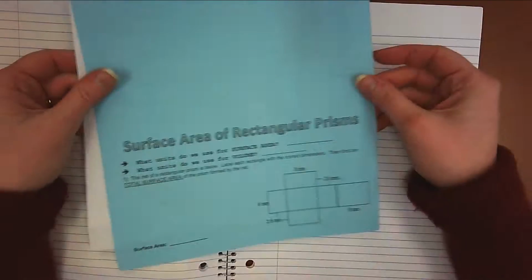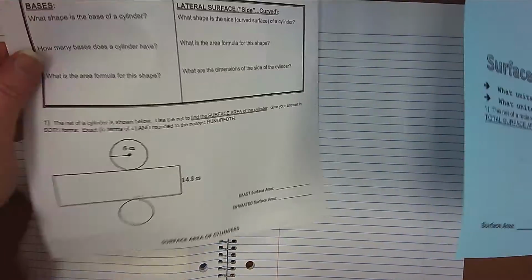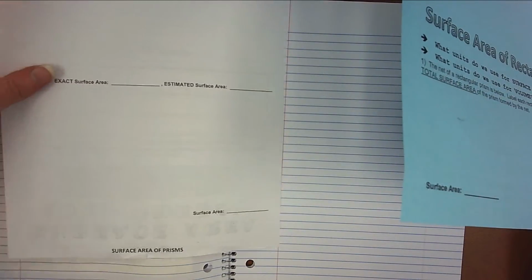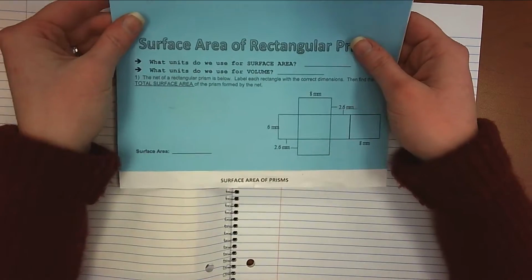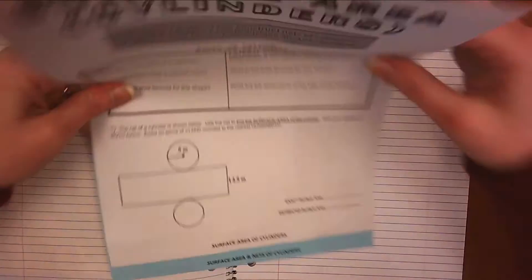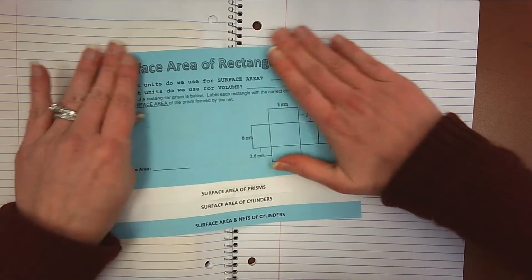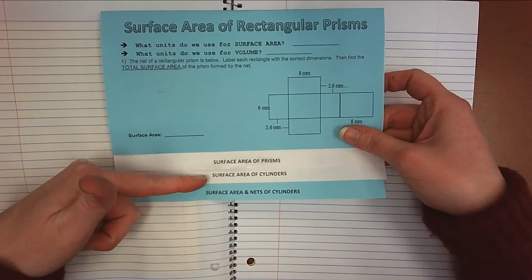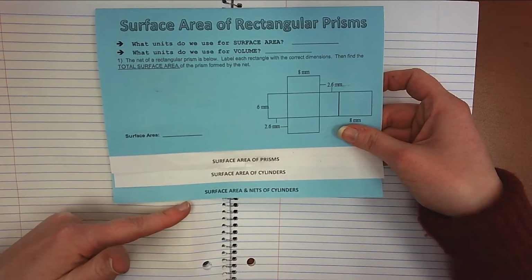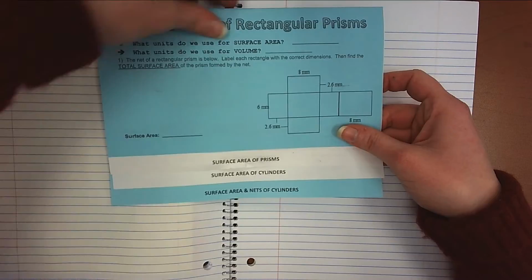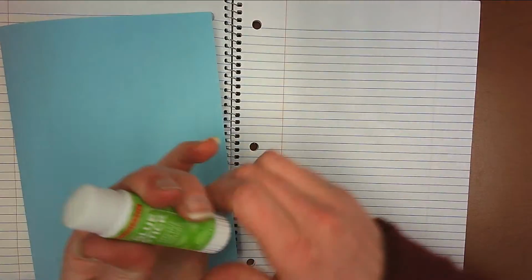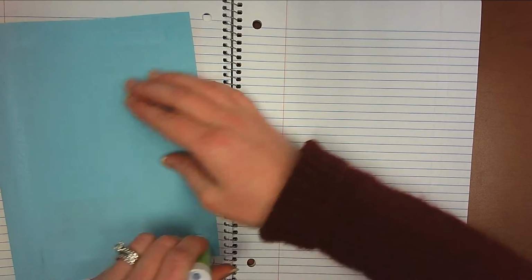And the last thing that you're going to glue in today is the blue page with the surface area, the white page of surface area. So you've got blue, and you've got surface area of prisms will just be the white tab underneath, and then you can fold underneath here. And then your tab should say surface area of prisms, surface area of cylinders, surface area of nets, and surface area and nets of cylinders. And then that's my last page, page 74, for Unit 7 in my notebook.